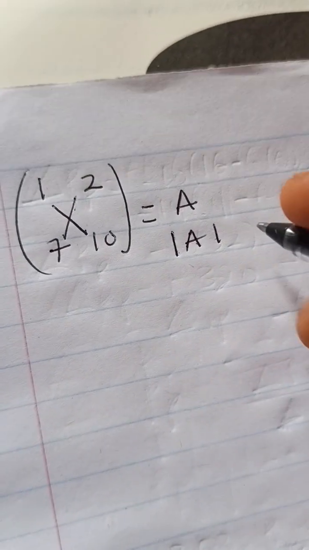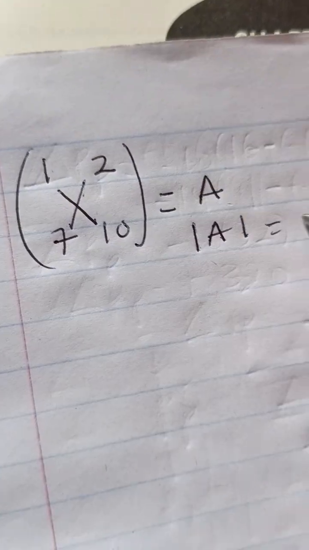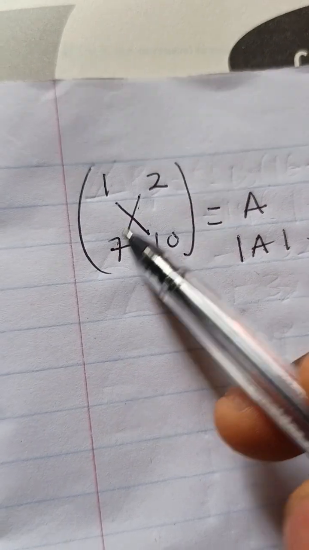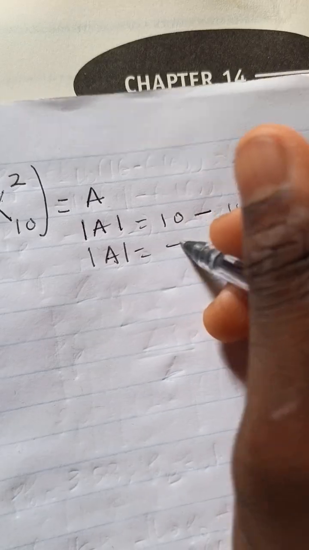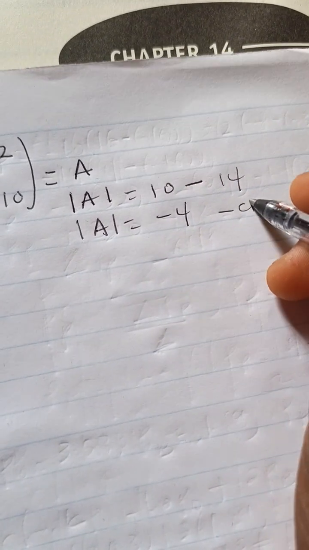So the determinant of this matrix is just going to be 1 times 10, that's 10, then minus, then multiply the other diagonal, 7 times 2, that's 14. So the determinant of this matrix is 10 minus 14, that's minus 4. So this is step 1.